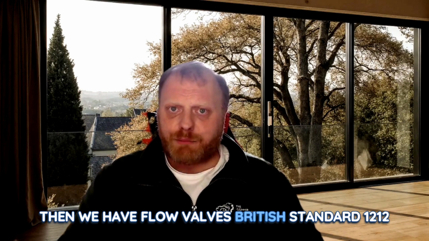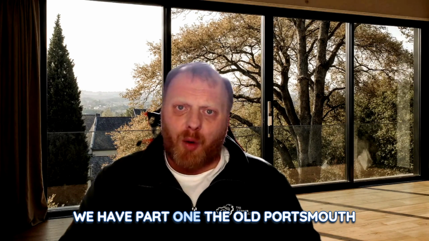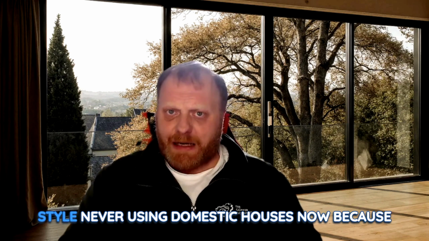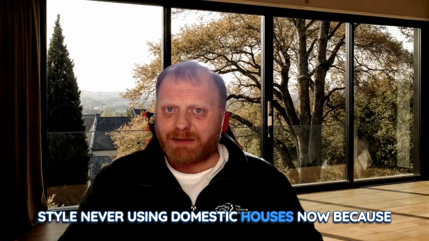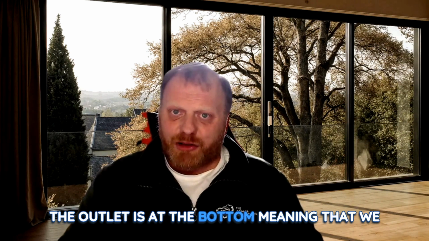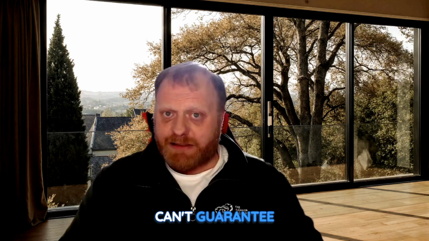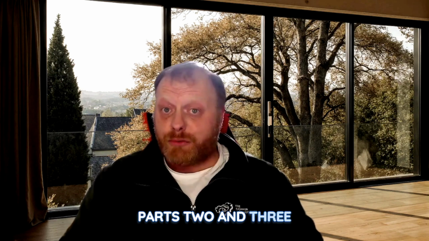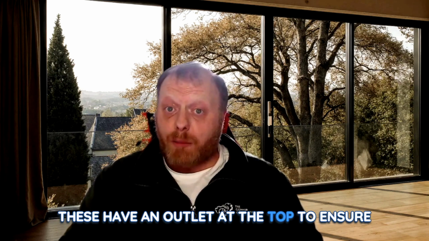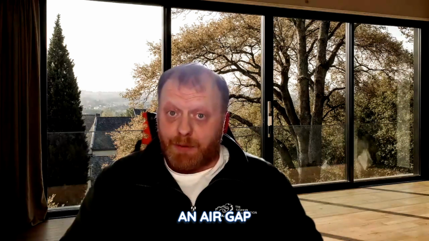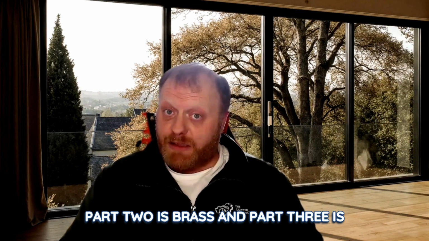Then we have float valves, British Standard 1212. We have Part 1, the old Portsmouth style. Never used in domestic houses now because the outlet is at the bottom, meaning it can't guarantee an air gap. Parts 2 and 3, these have an outlet at the top to ensure an air gap. Part 2 is brass and Part 3 is plastic.